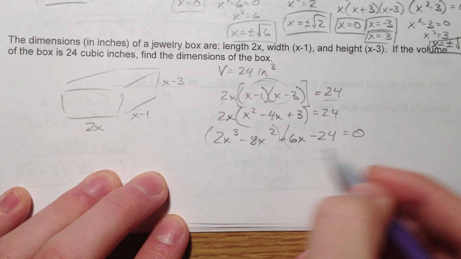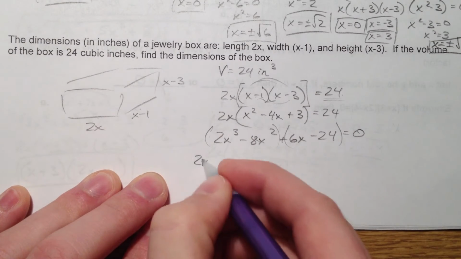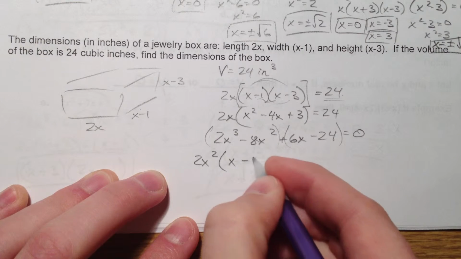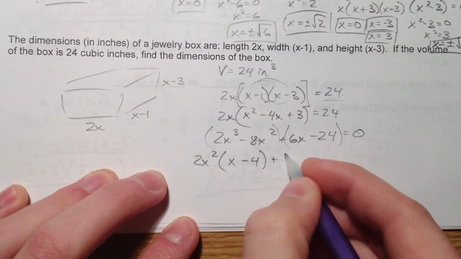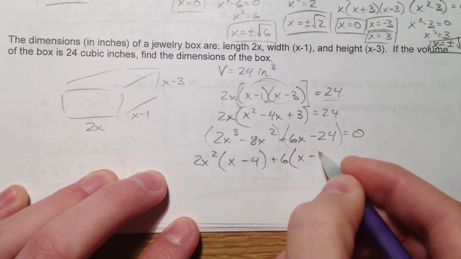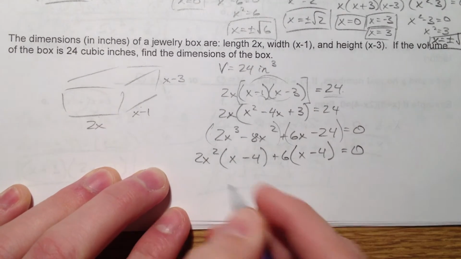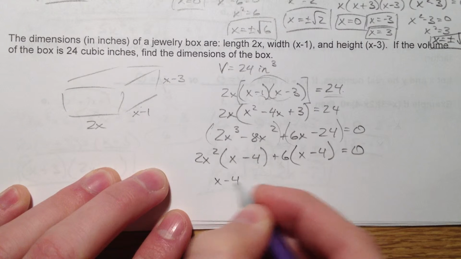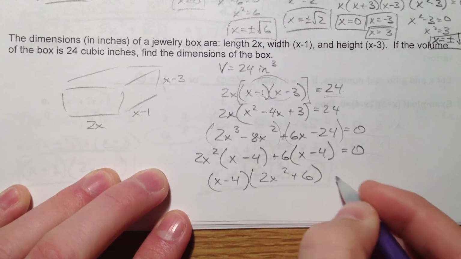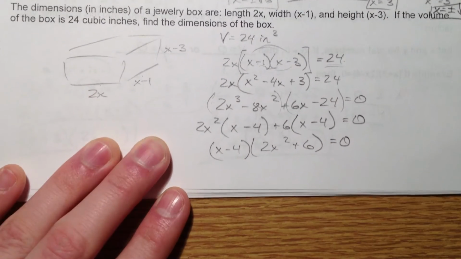We can now group them. We can pull out a 2x squared. That leaves x minus 4. Pull out a 6. That leaves x. 24 divided by 6 is minus 4. So x minus 4 times 2x squared plus 6 equals 0.